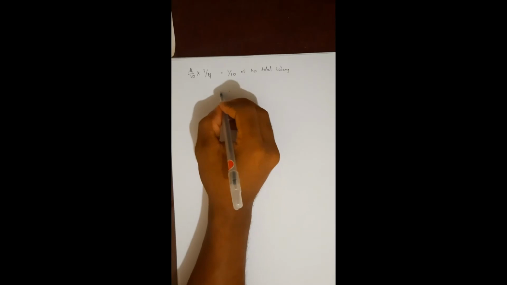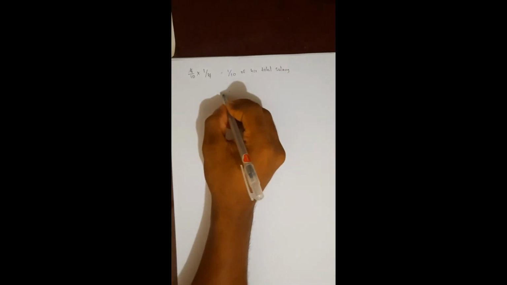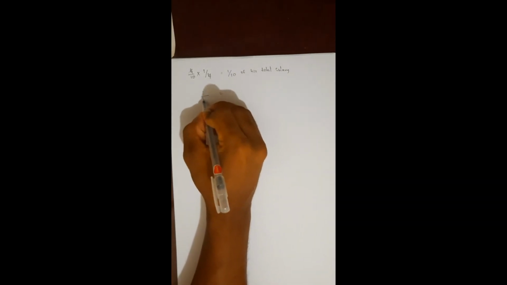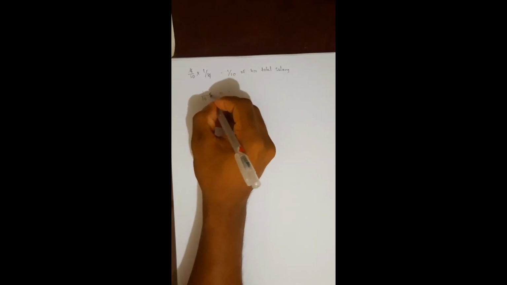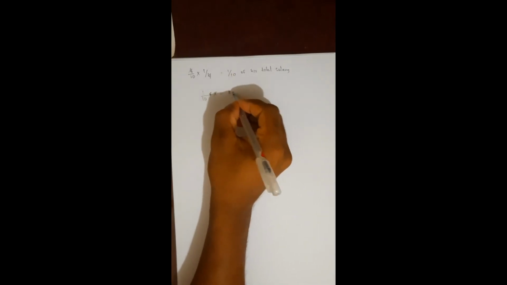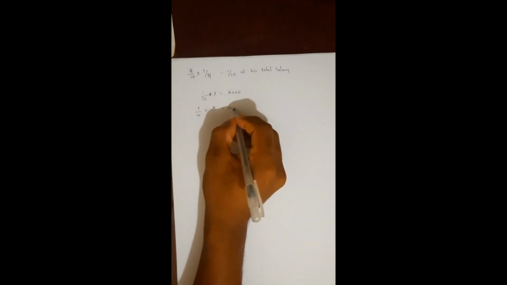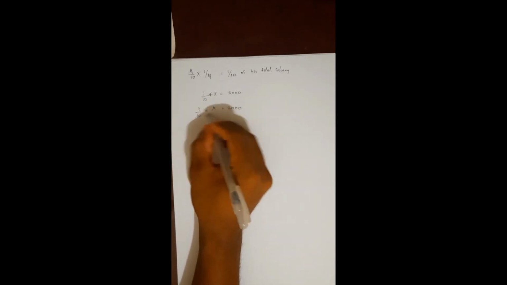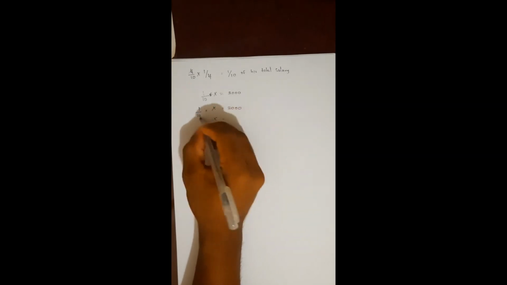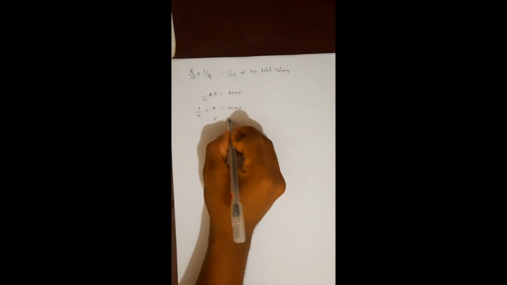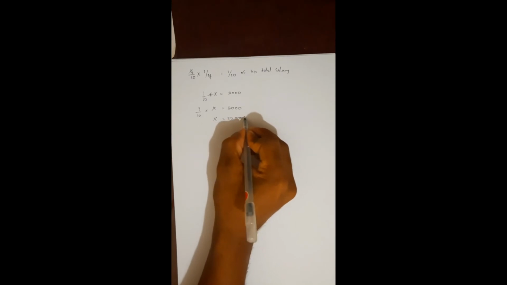That amount is 3,000. So that we can see 1 over 10 of X is equal to 3,000 rupees. So now we can find the X. That is 1 over 10 into X. So we just have to multiply 10 into 3,000. That would be 30,000 rupees.